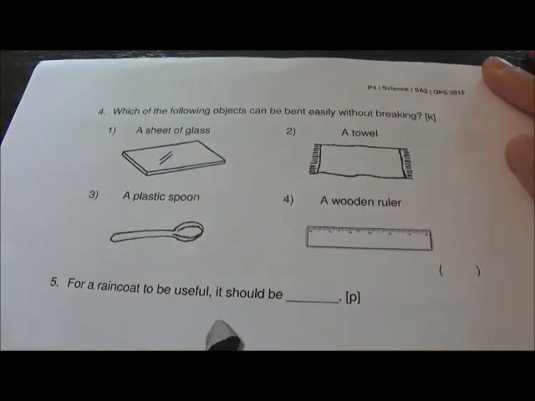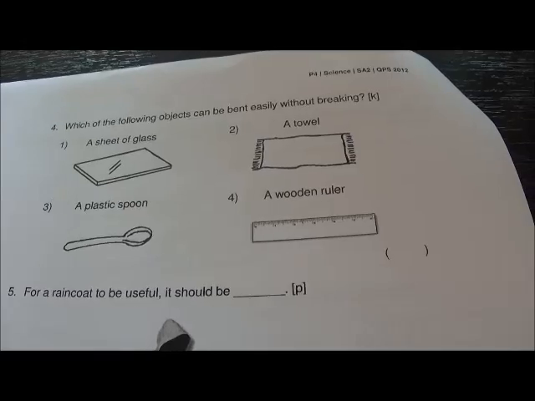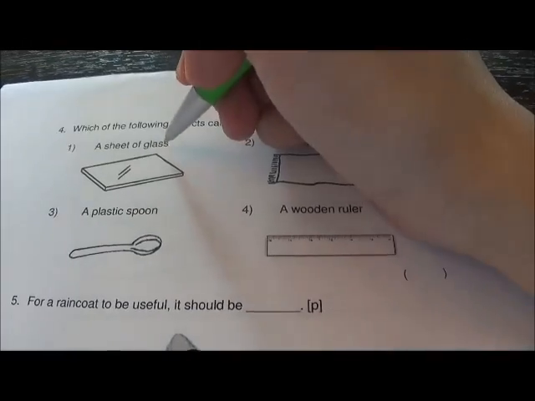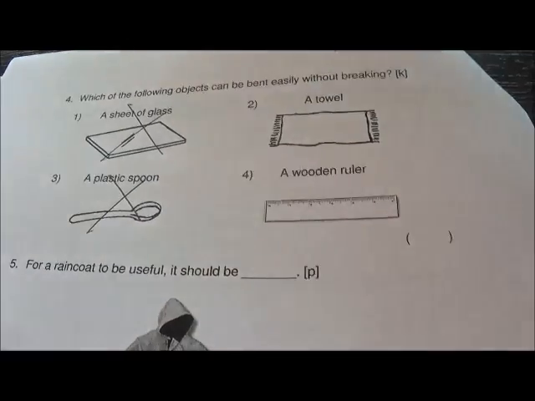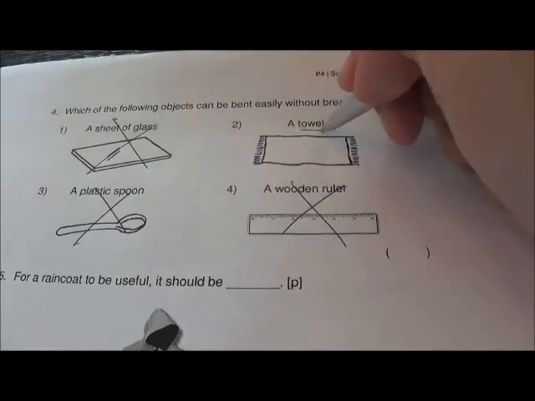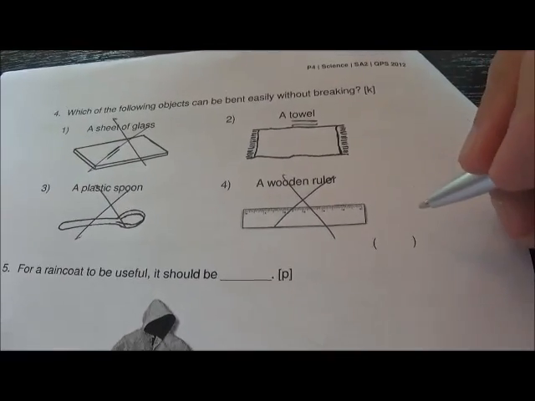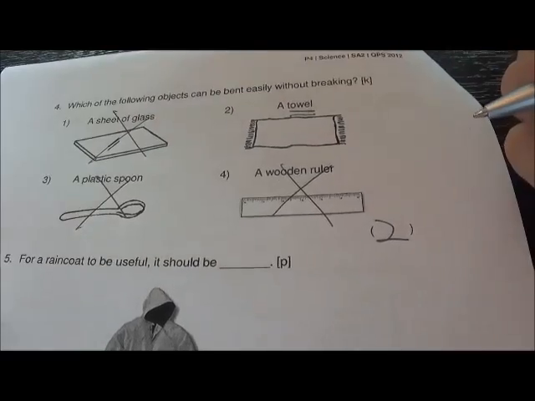Question 4. Which of the following can bend easily without breaking? A sheet of glass cannot bend. Plastic spoon, when you bend, you will actually break. Wooden ruler, when you bend, you will break, except a towel. Towel is flexible. So for question 4, your answer is 2.